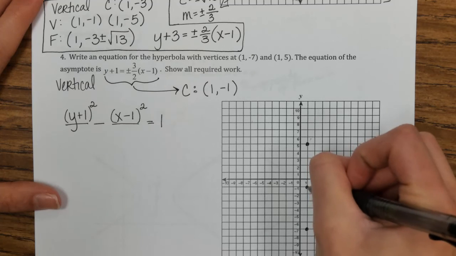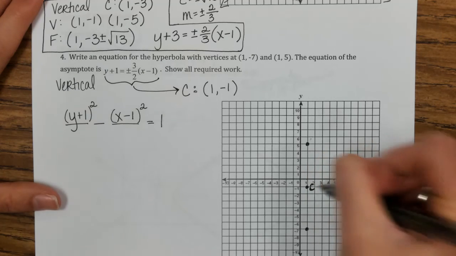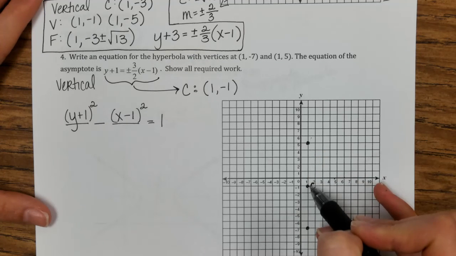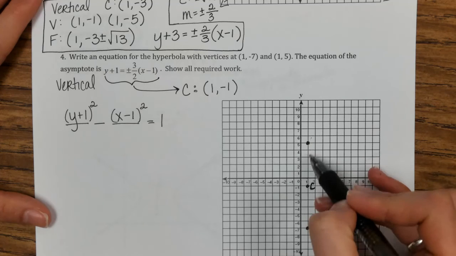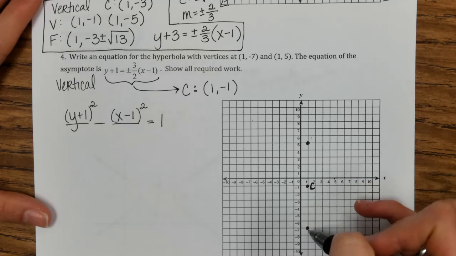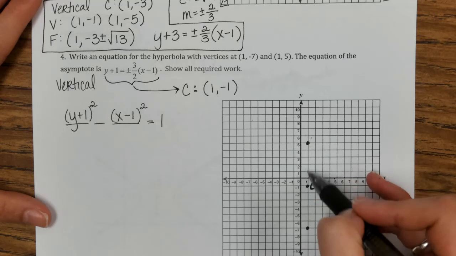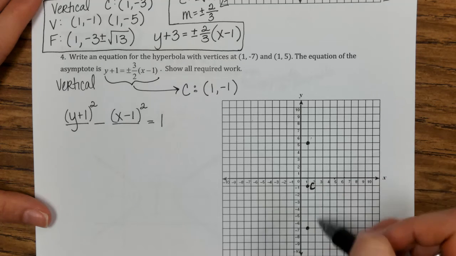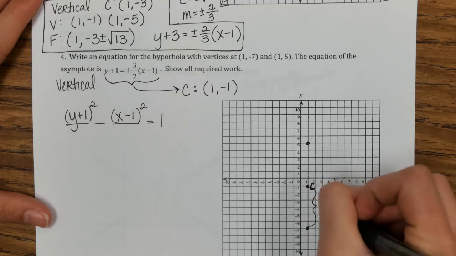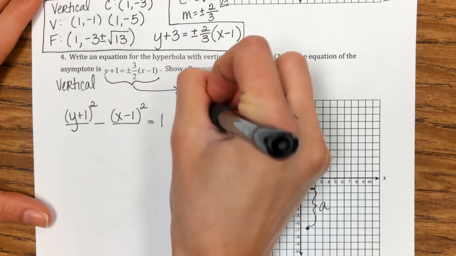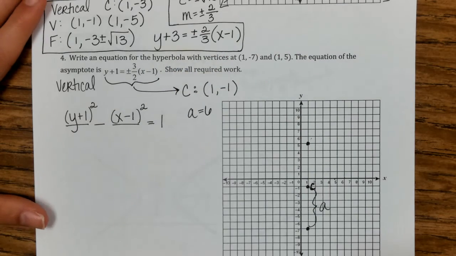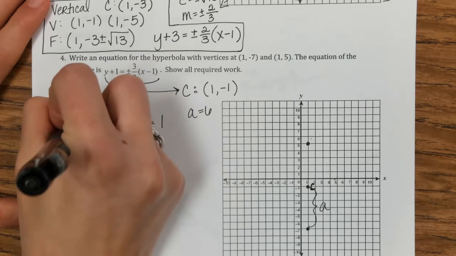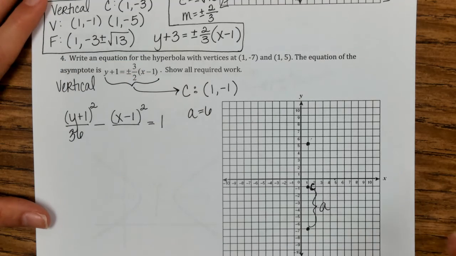So 1, negative 1 in my center. So my a value, I can calculate by going from negative 1 to negative 7 or negative 1 to 5. And what is that distance? 6. That is my a value. So a is equal to 6. So I know my first denominator is going to be 36.